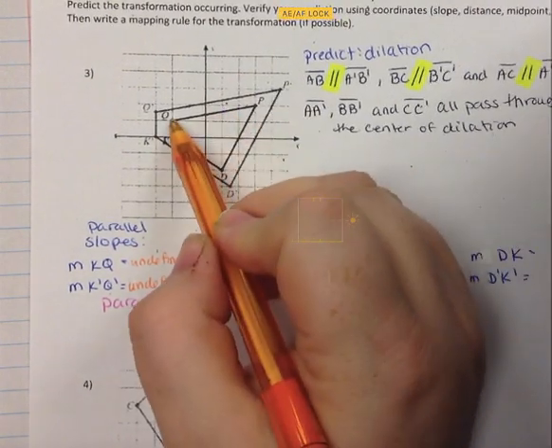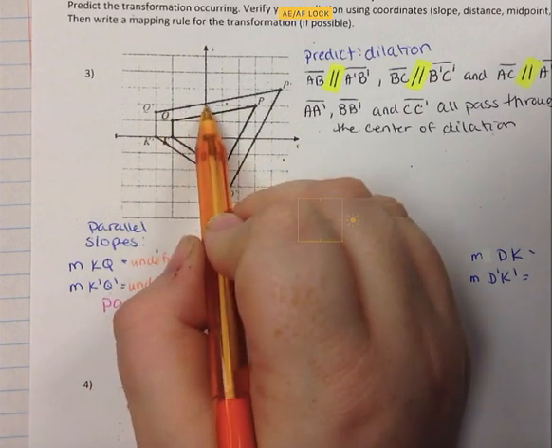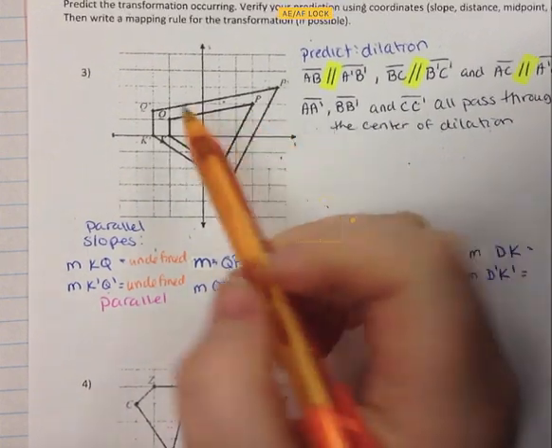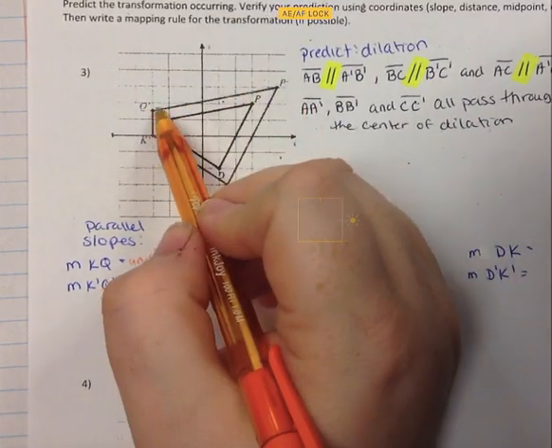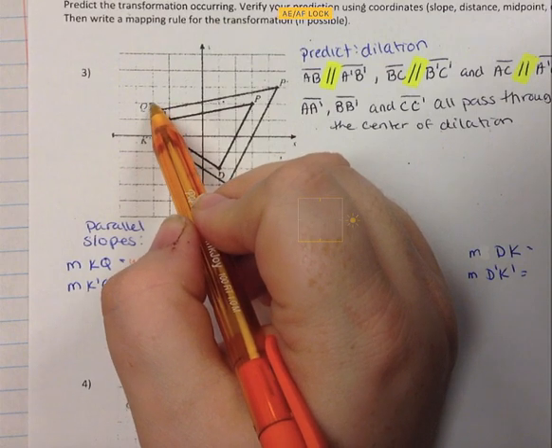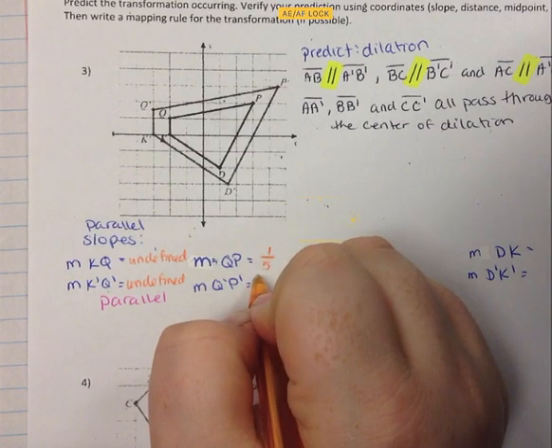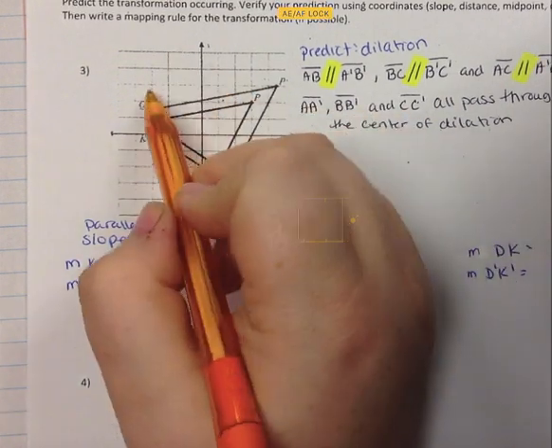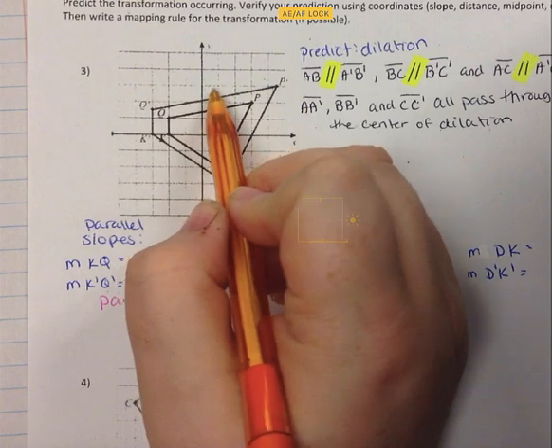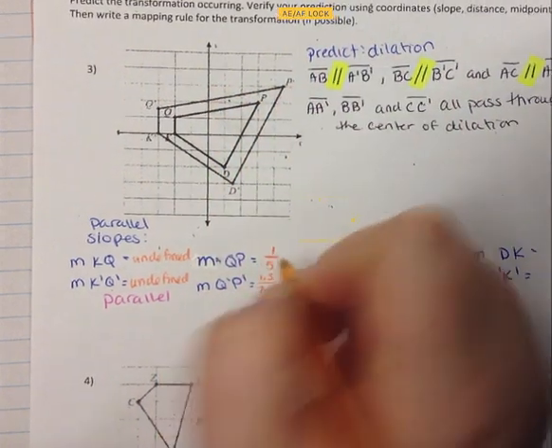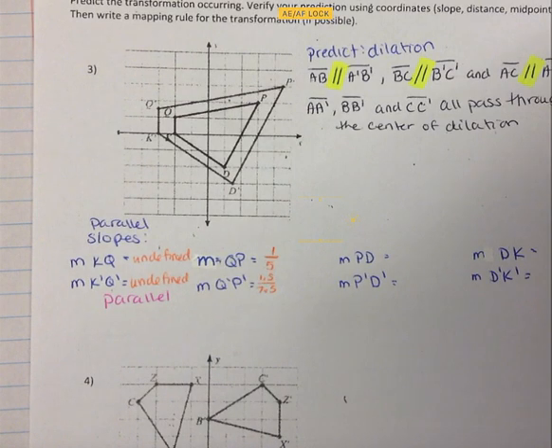QP. So we have to go up 1 and then right 1, 2, 3, 4, 5. So this is 1 over 5. Now Q prime, P prime, we have to go up a half plus 1. So that's 1.5. 1.5 over 1, 2, 3, 4, 5, 6, 7.5. So 1.5 divided by 7.5. You put in your calculator 1.5 divided by 7.5, you get 1/5.